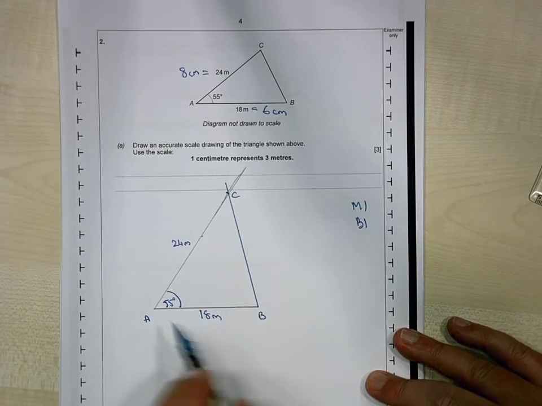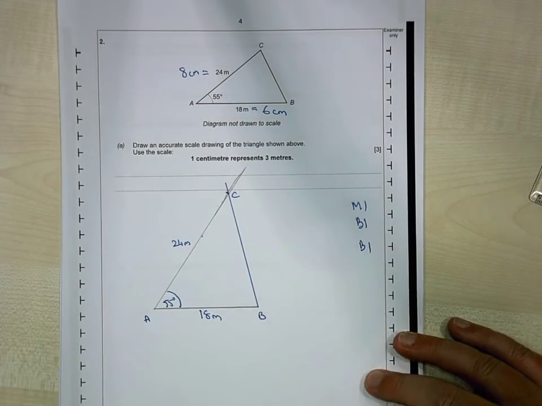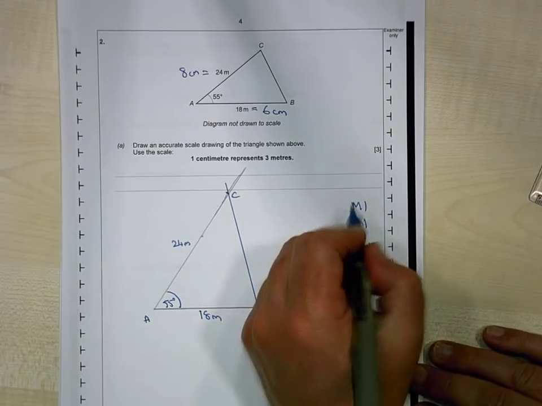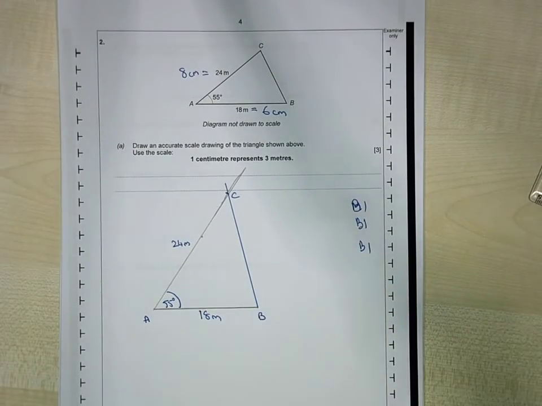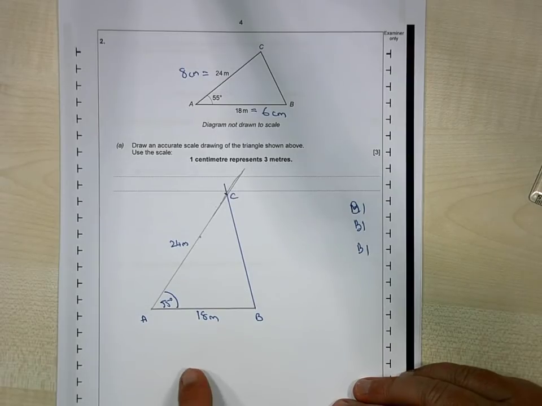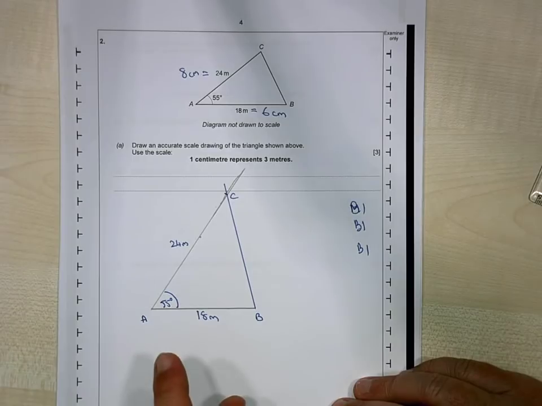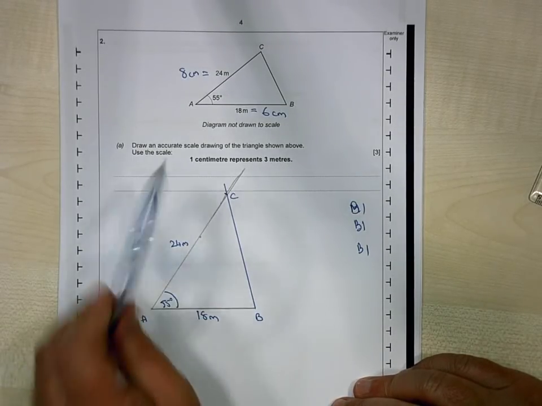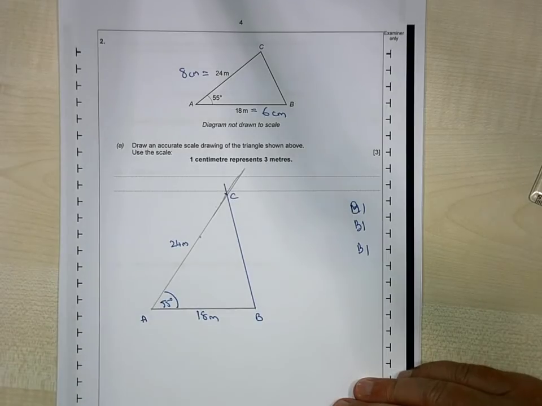And the last mark for completing the triangle. So those will be all B marks. Okay, so you have to be careful. Sometimes they'll ask you to construct, where you have to use a compass. If it says construct, you can't use one of these. If it says draw, then you can.